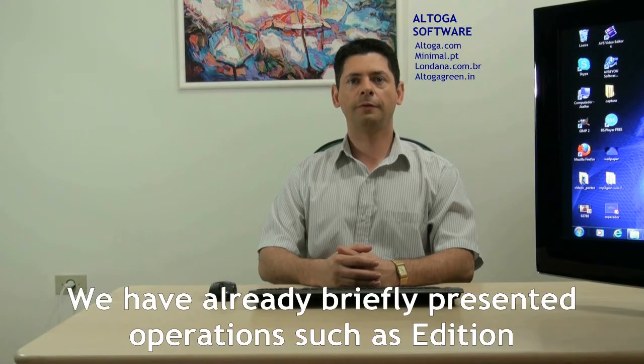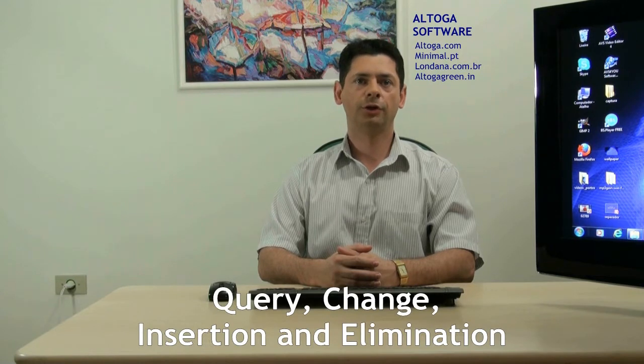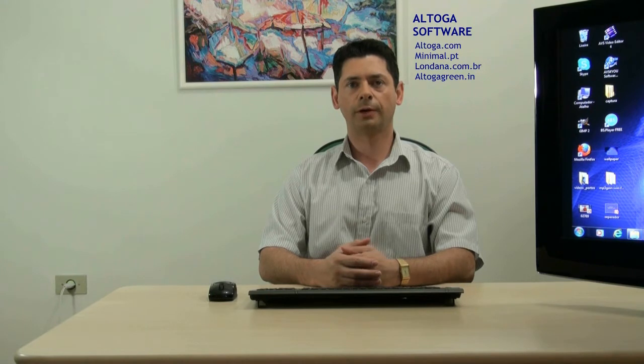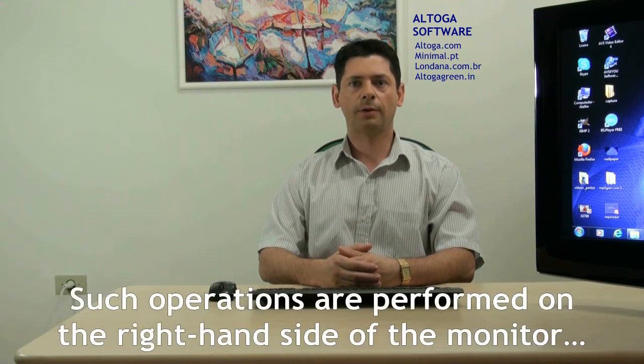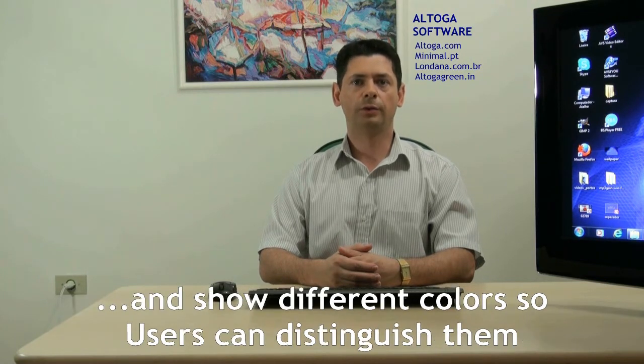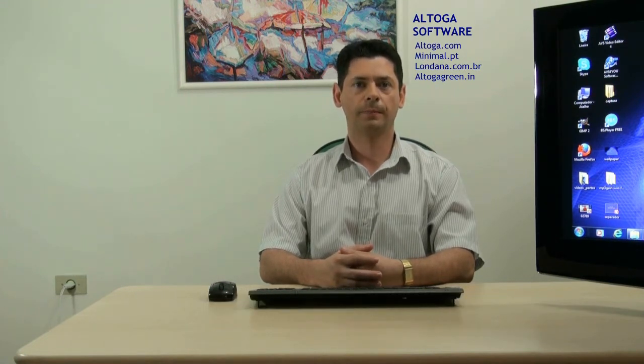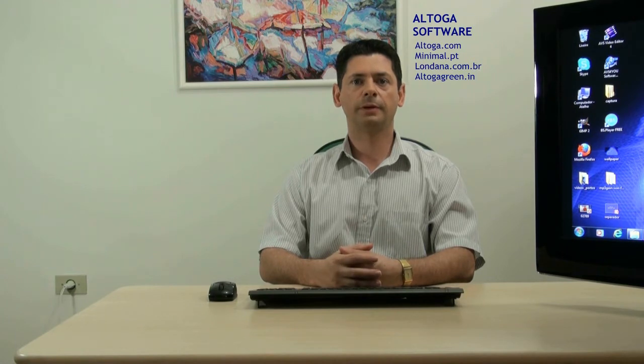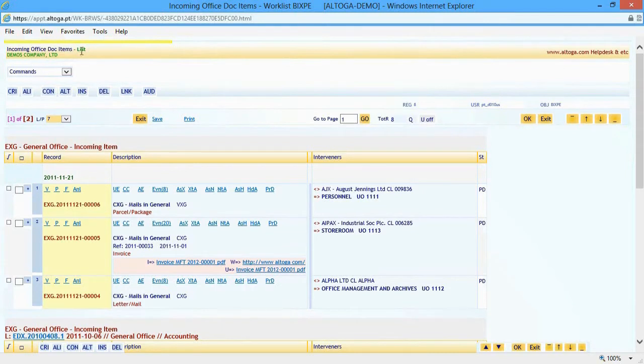We have already briefly presented how basic operations such as editing, query, change, insertion, and elimination can be triggered over the records of a work list. We know that such operations are usually performed on the right-hand side of the monitor, and show different colors so the users can easily identify the operation they are performing at any given time. Let us now further develop the 4 record editing operations. As we have a listing, let's start with a view operation.